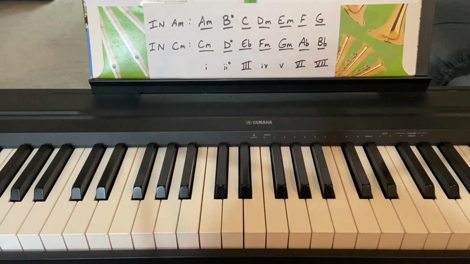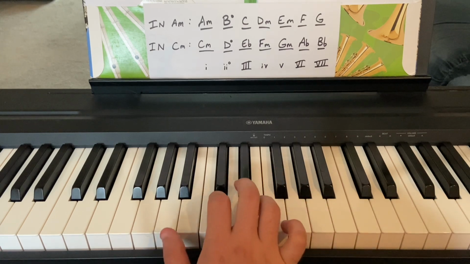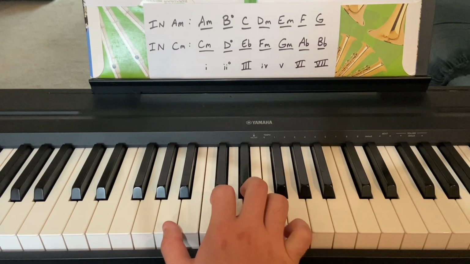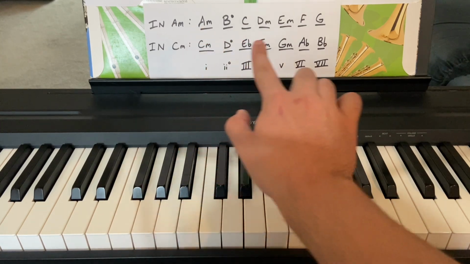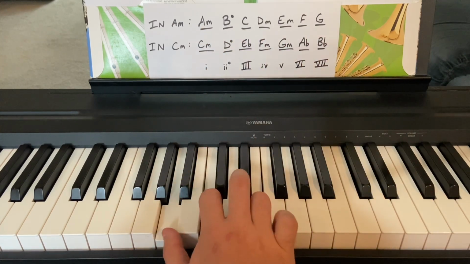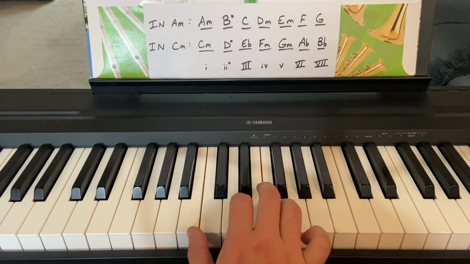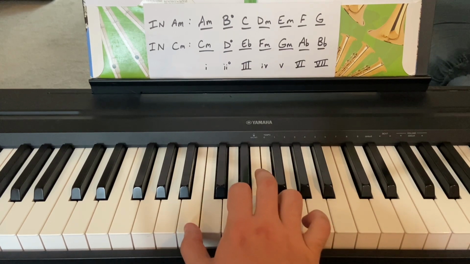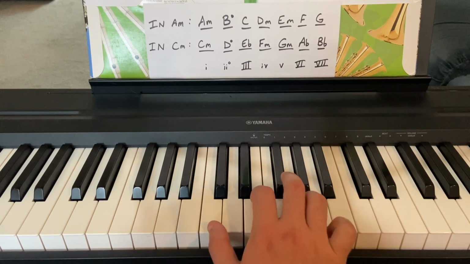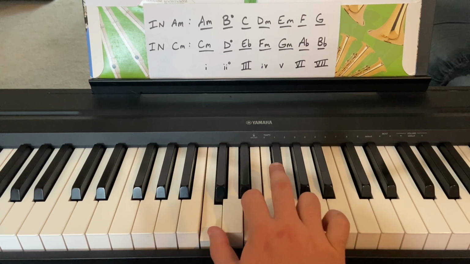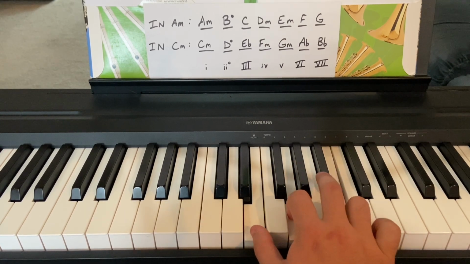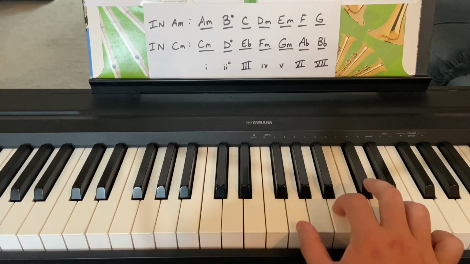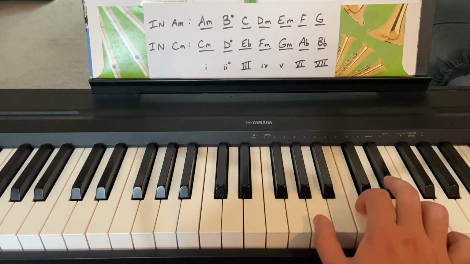Okay, so first thing we're going to do, we're going to make our triads. So we're going to start with scale degrees 1, 3, and 5 in the key of A minor. Okay, and follow along with me up here. So our first chord is going to be A minor. Then we have B diminished. That's scale degrees 2, 4, and 6. Okay, then we're going to have C, then D minor, then E minor, then F, then G, and then back to A minor.